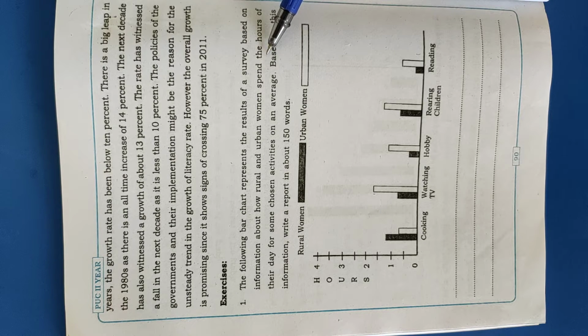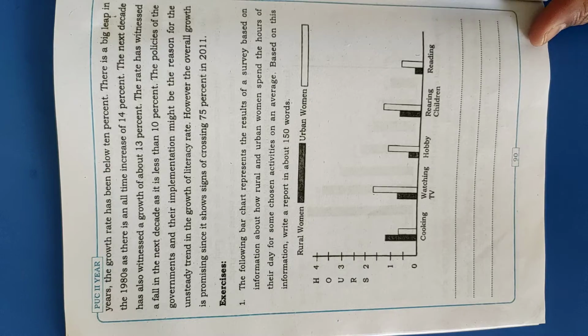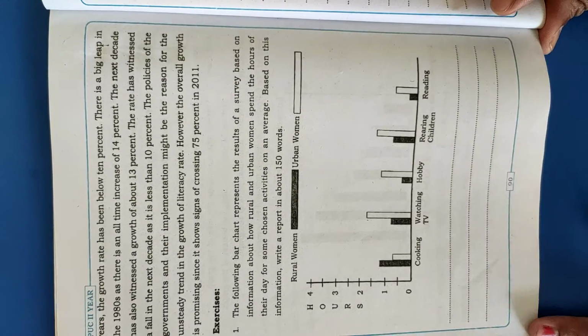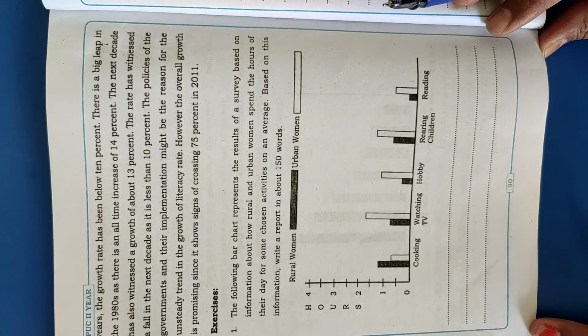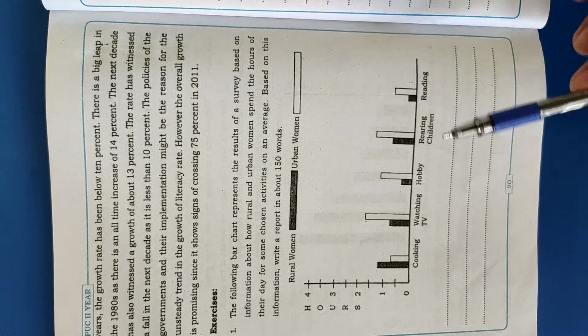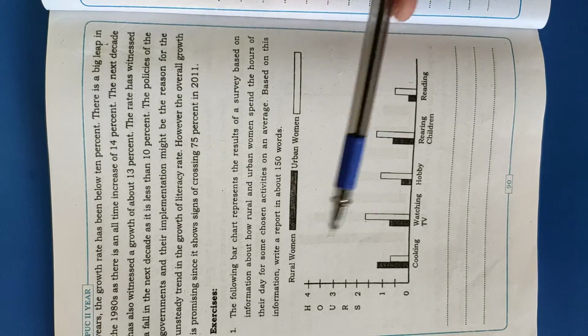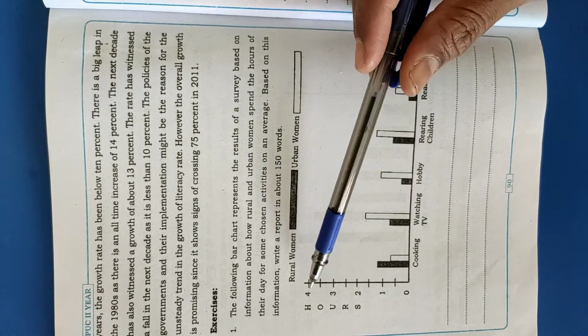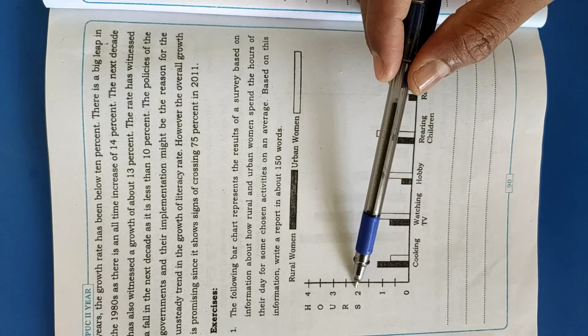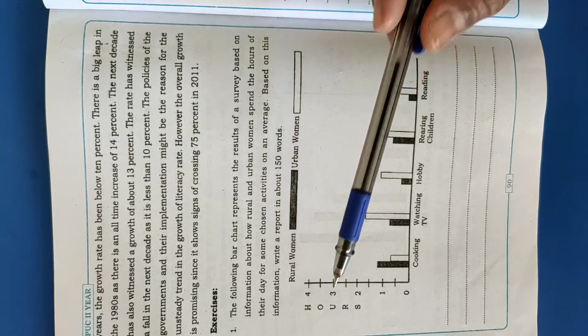Okay, dear students, here one more bar graph is given, but this bar graph contains two different ideas or two different pieces of information. Here, this vertical line contains hours. Hours mean 1 hour, 2 hours, 3 hours, 4 hours, like that.